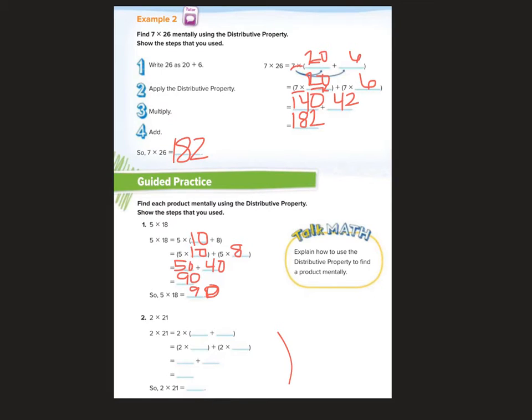Okay, so now if I'm looking at 2 times 21, I'm going to break it into 2 times 20 plus 1. 2 times 20 plus 2 times 1. 2 times 20 is 40. 2 times 1 is 2. 40 plus 2 is 42. So 2 times 21 is 42.